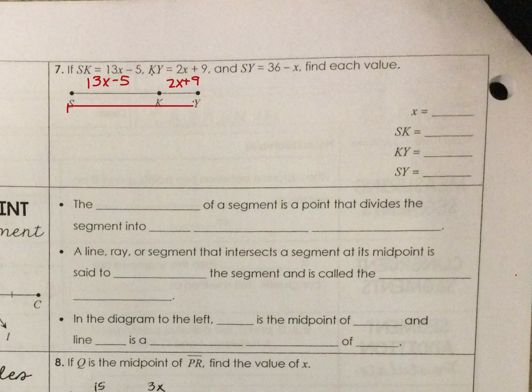And SY, the whole thing, is 36 minus x. So I need to set up my problem. A part, 13x minus 5, plus my other part, 2x plus 9, equals the whole thing, 36 minus x.